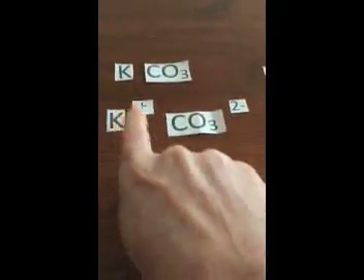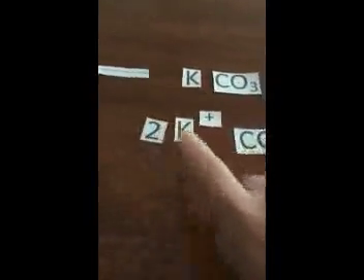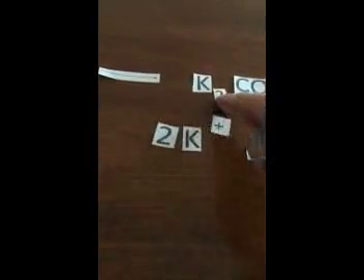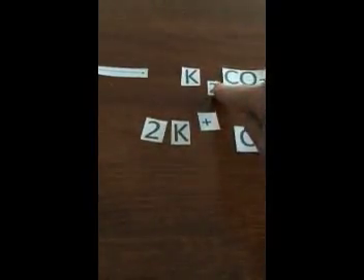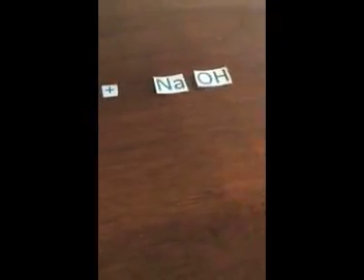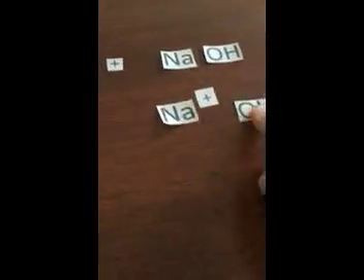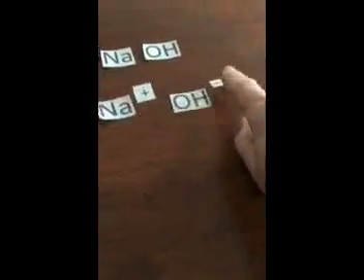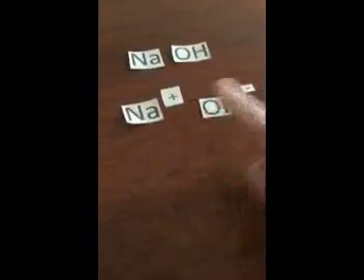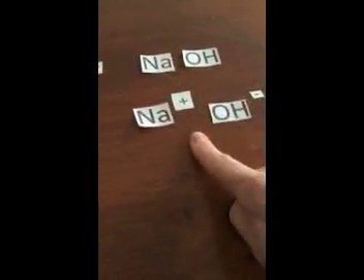Okay, straight away we should see this has only got 1 to 2, which means we need to put 2 in front of that one, and because of that, that means that potassium carbonate is actually 2 potassiums for every 1 carbonate. Now we've got them balanced. Now let's have a look at sodium. Sodium has a charge of +1. Hydroxide has a charge of -1. Both of them are 1, which means we can just leave them as they are.